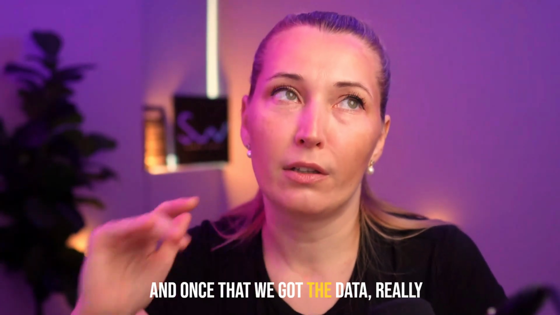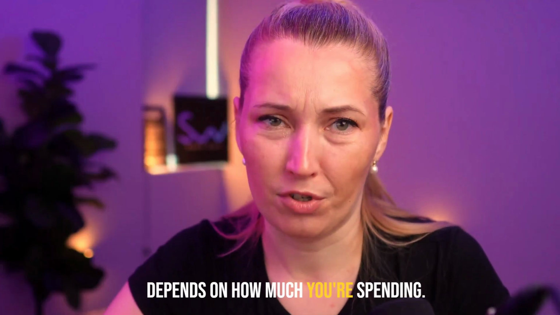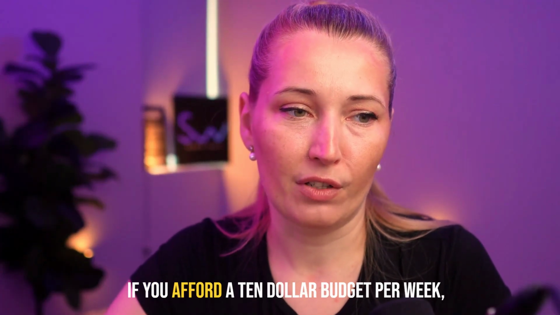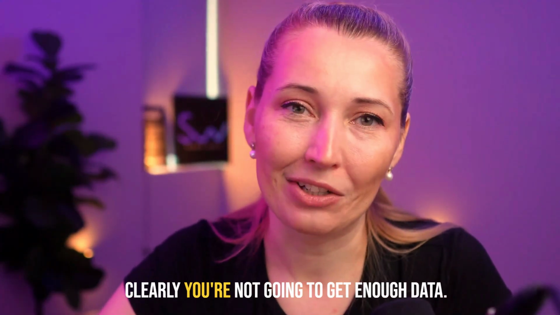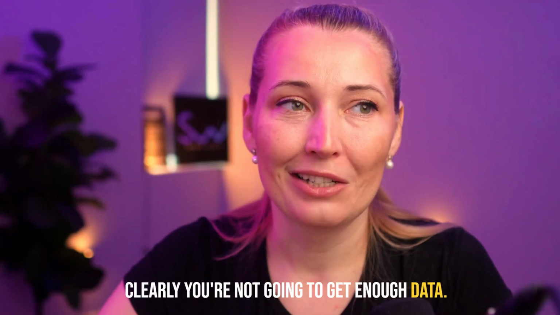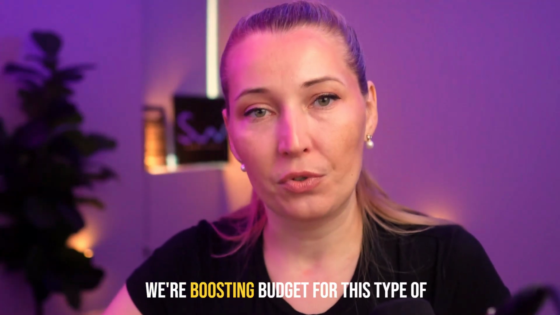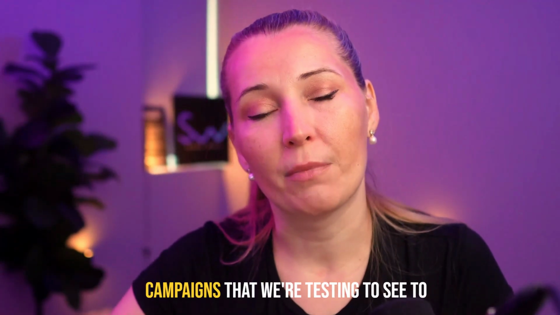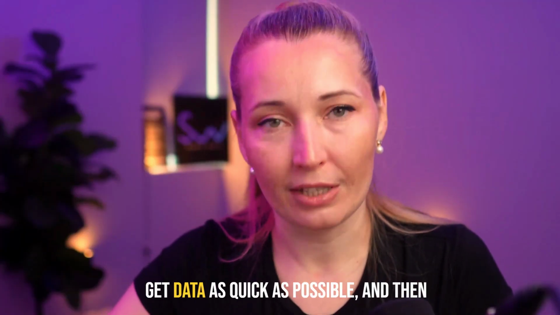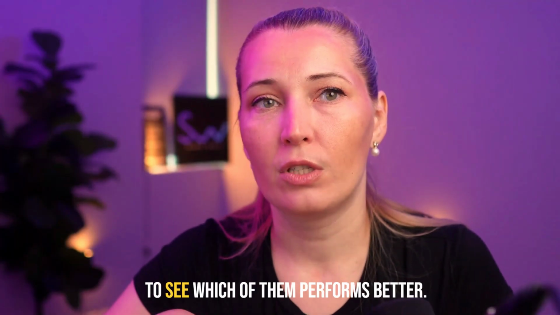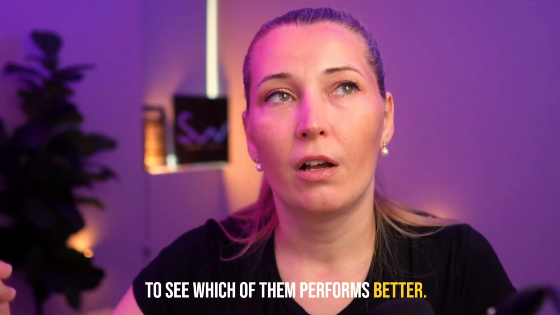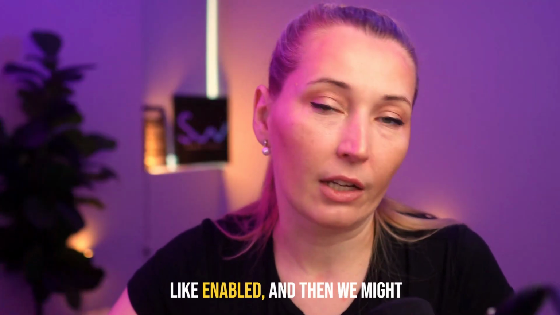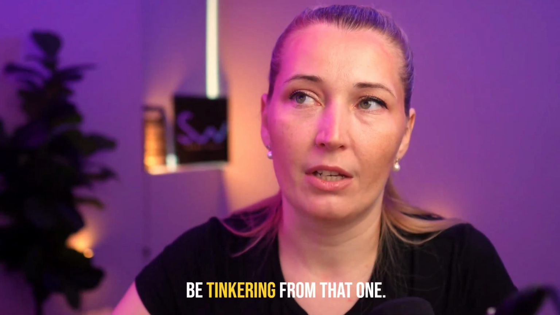And once we've got the data, it really depends on how much you're spending. If you afford a $10 budget per week, clearly you're not going to get enough data. So specifically, we're boosting budget for this type of testing campaign to get data as quickly as possible and see which of them performs better. We're going to keep that enabled, and then we might be tinkering from that one.